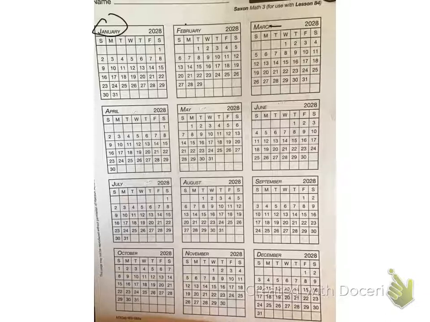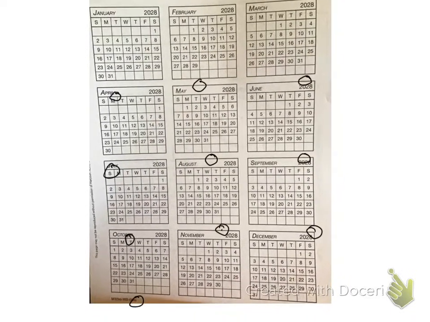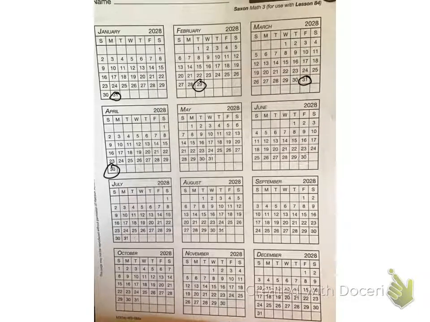And every year has 12 months. How are all the months alike? Well, if we look, the months have 31 days, 29, 31, 30, 31, 30, 31, 31, 30, 31, 30, and then 31. So all of the months have between 29 and 31 days.